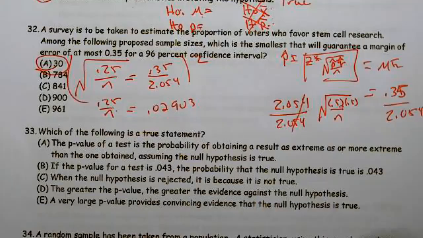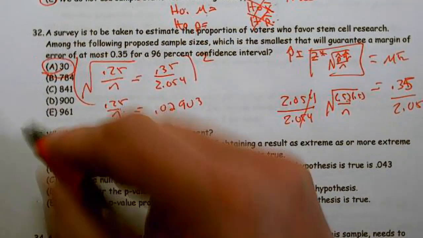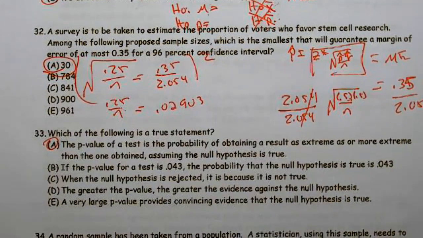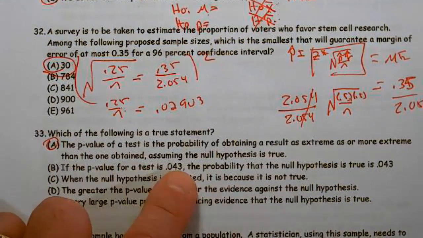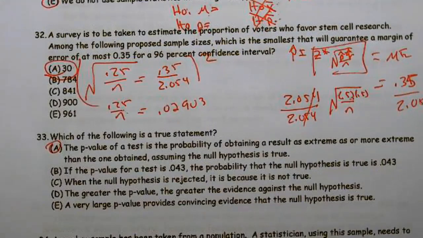All right, number 33. Which of the following is a true statement? The p-value of a test is the probability of obtaining a result as extreme or more extreme, assuming the null is true. That is the absolute definition of a p-value. P-value is the probability of getting a test statistic this extreme or more extreme, given the null is true. They use the word assuming rather than given, but otherwise exactly the same thing.